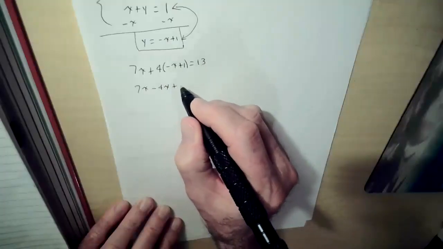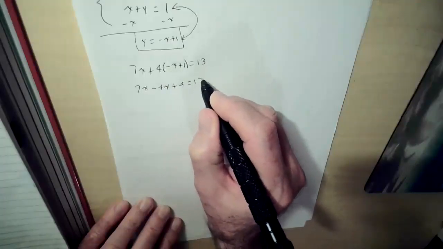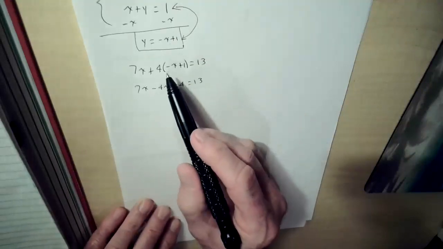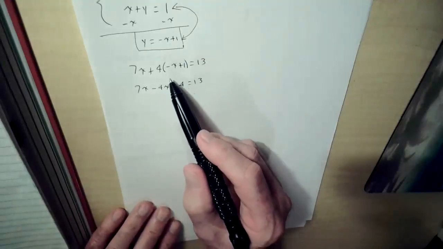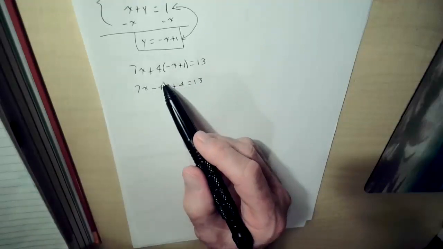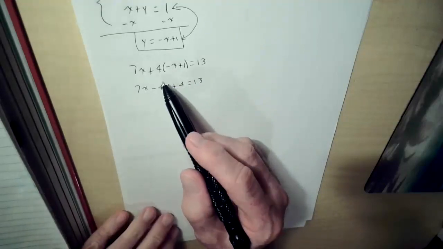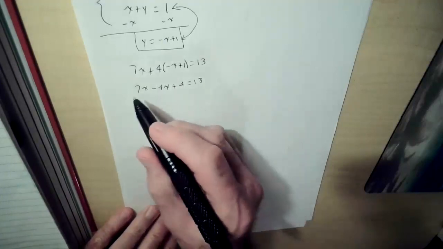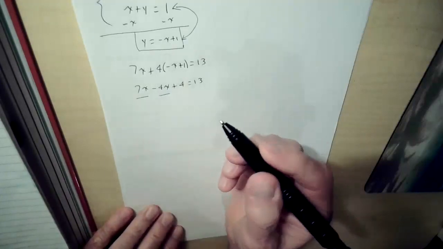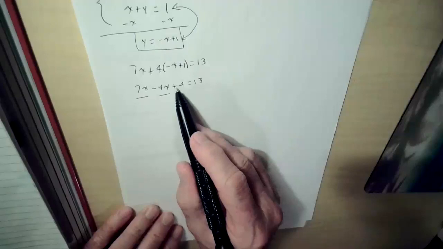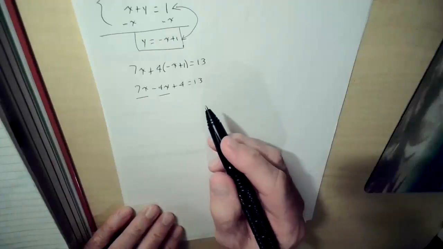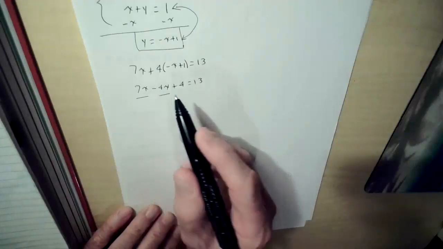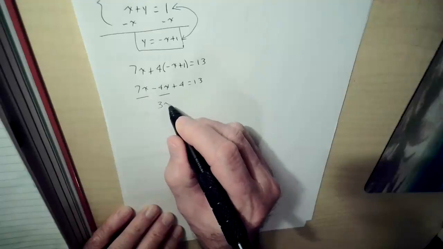So we get 7x. Now 4 times negative x is negative 4x. And 4 times 1 is 4. Equals 13. Now remember, the reason we're doing this is you cannot solve an equation with 2 variables in it. We want to get rid of one of the variables, one of the letters. Now we combine like terms.